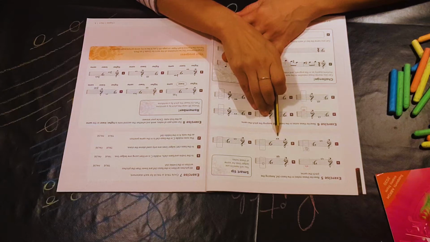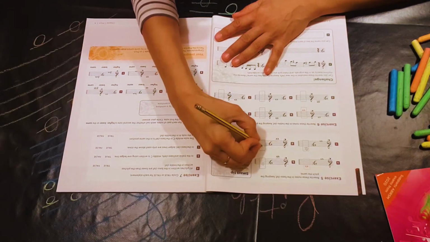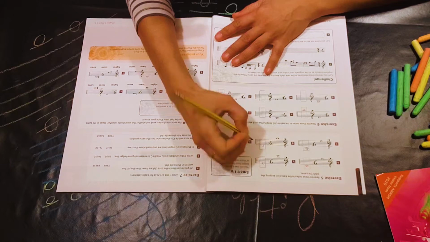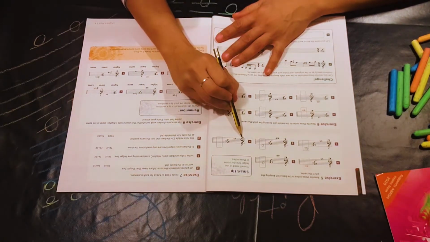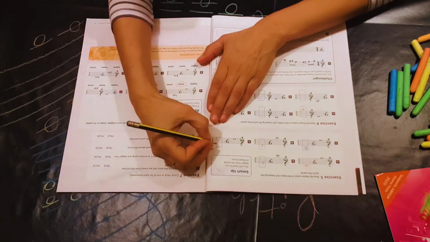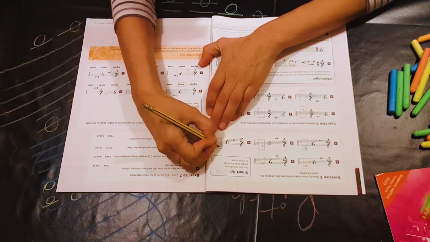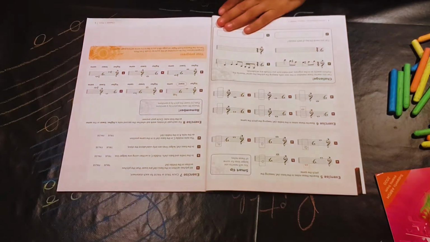We have the note B on the treble clef. How do we write B on the bass? Just like that. Exercise E. F. How do we write F? 2 ledger lines, note above the second.